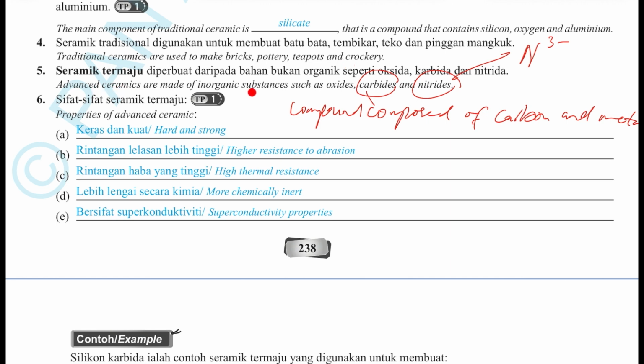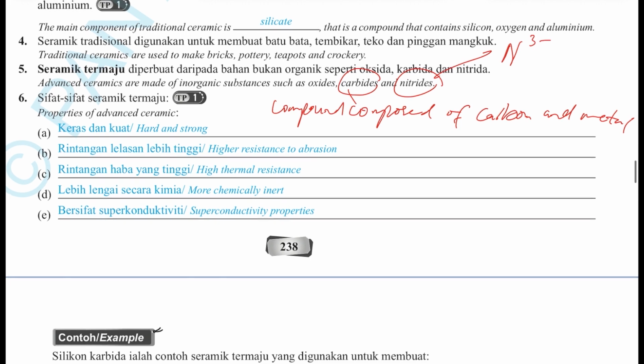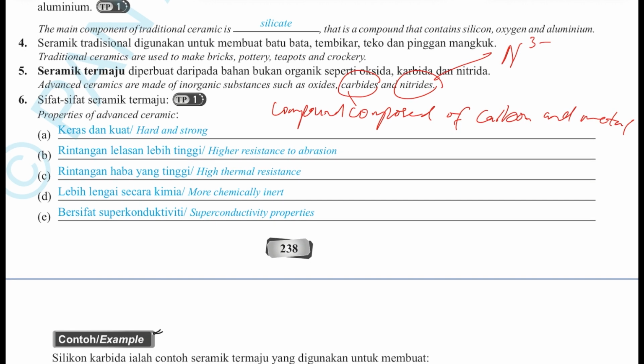Advanced ceramic are made of inorganic substances such as oxide, carbides and nitrides. Okay, carbides is a compound composed of carbon and metal. Carbides, kita namakan carbides. Nitrides maksudnya dia mempunyai ion N3-, nitrides.